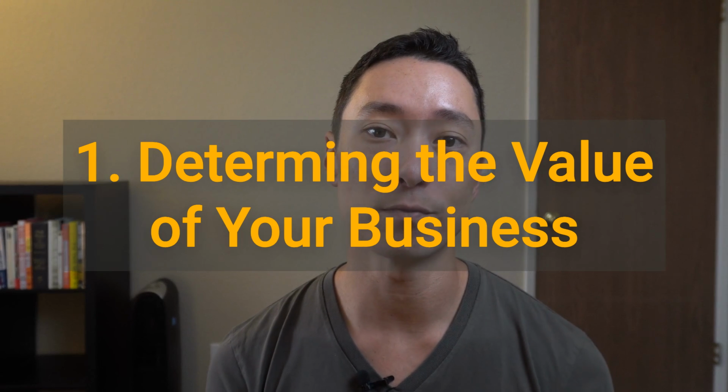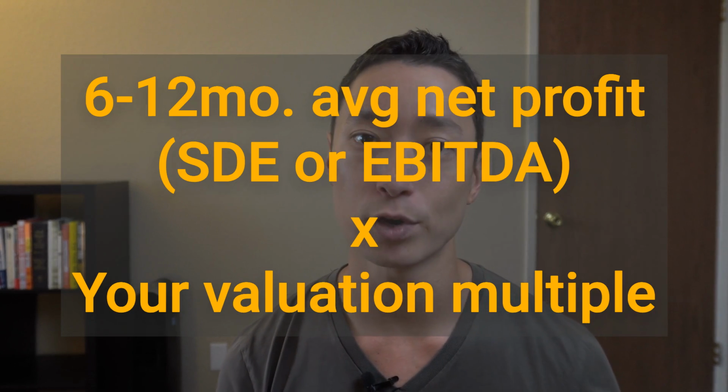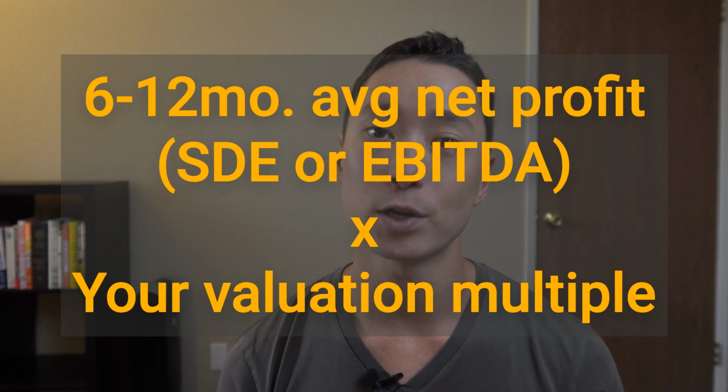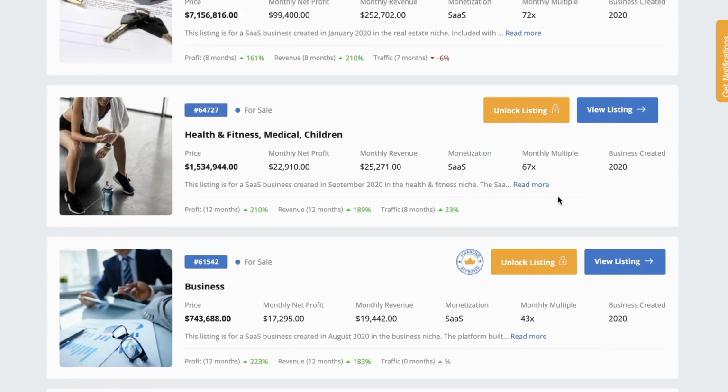First is determining the value of your business. Before you can sell your software, you'll need to determine how much it's worth. We'll usually apply the following valuation formula, which is 6 to 12 months of your average net profit, which is SDE or EBITDA, times the valuation multiple. And this is typically going to be between 20 to 60x, although we've seen SaaS businesses valued at much higher than this. Now, to give you some control over your future multiple, here are some of the factors that we take into consideration when assigning your multiple.